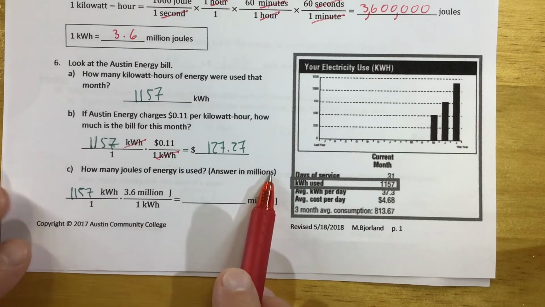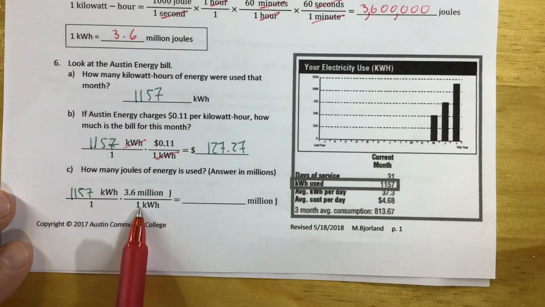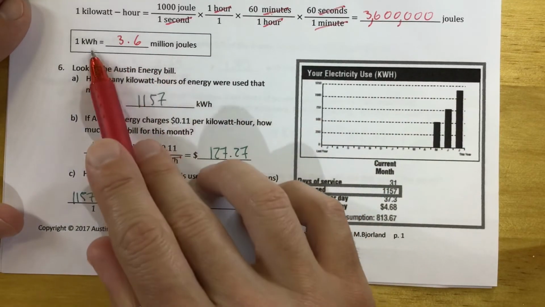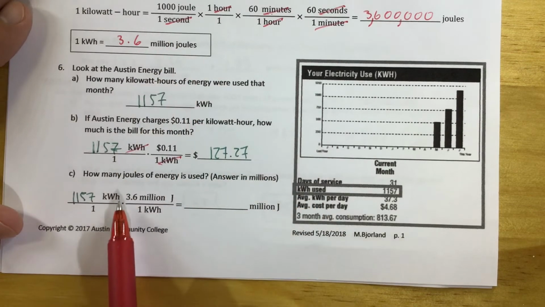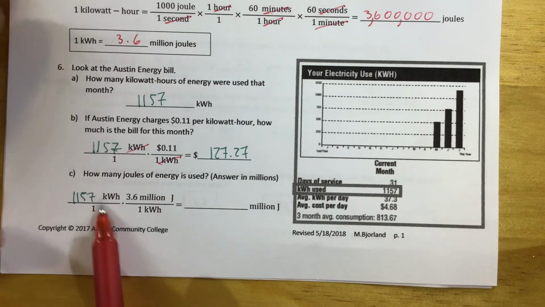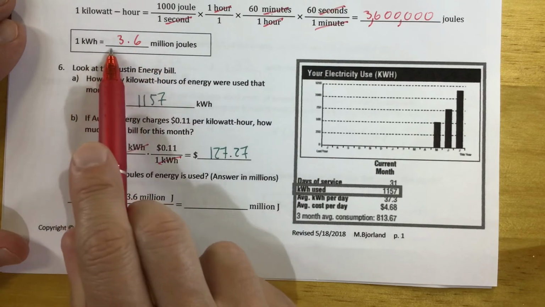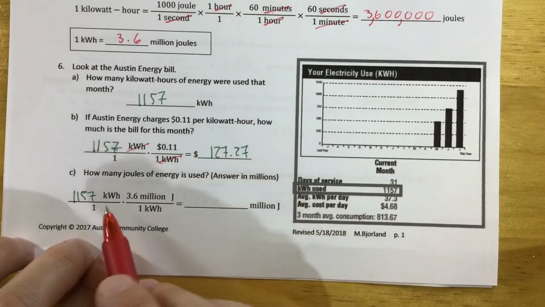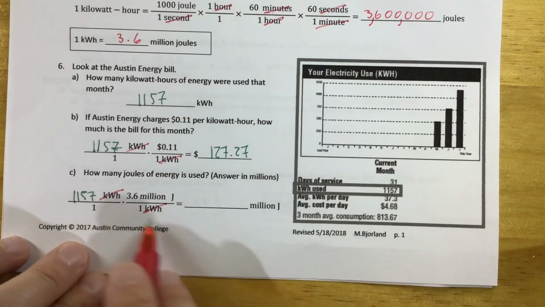All right, C, how many joules of energy are used? We're going to answer in the millions because it's a big old number. All right, these are the kilowatt hours. Now a kilowatt hour, we already calculated up in this box here to be the same thing as 3.6 million joules. So we want to convert into joules, and we'll use this conversion factor, and again, set these up so that they're on opposite sides of the fraction.